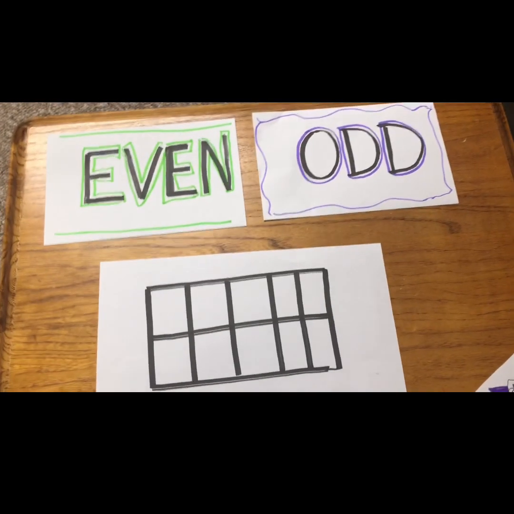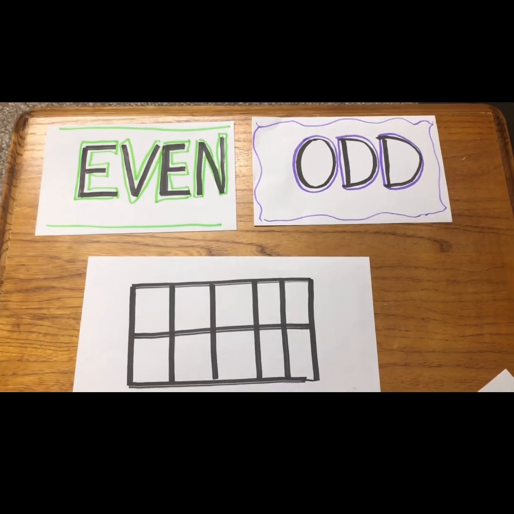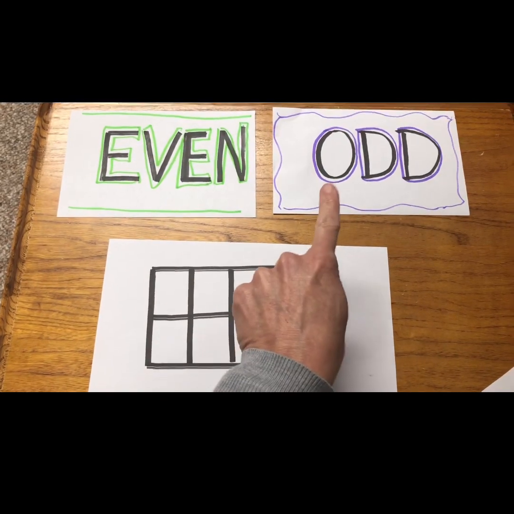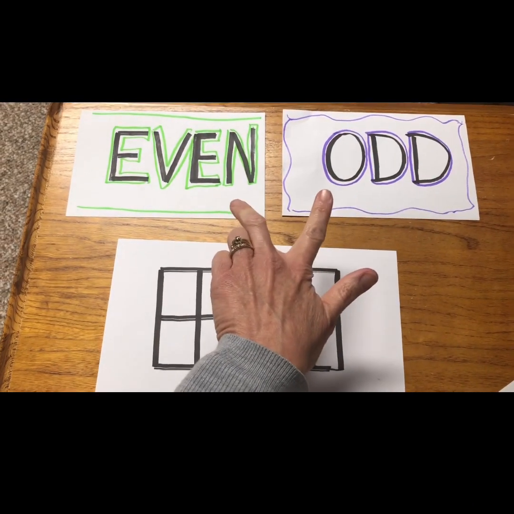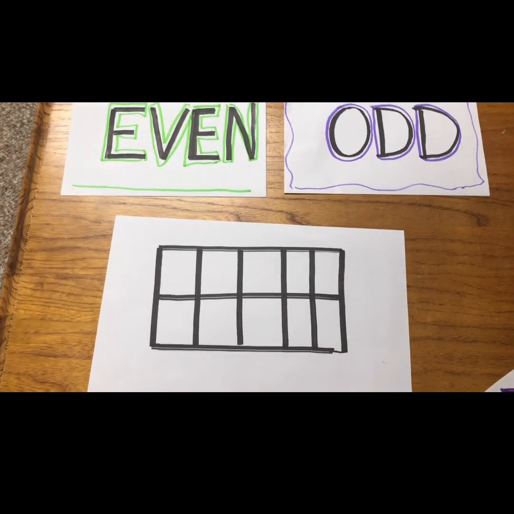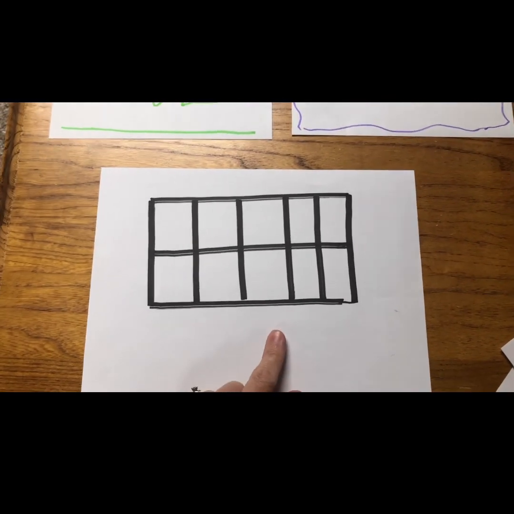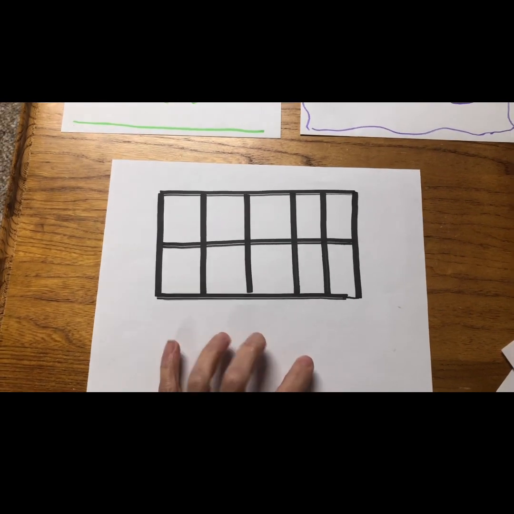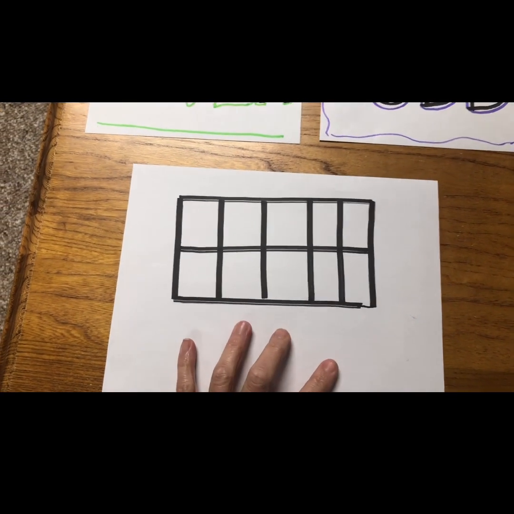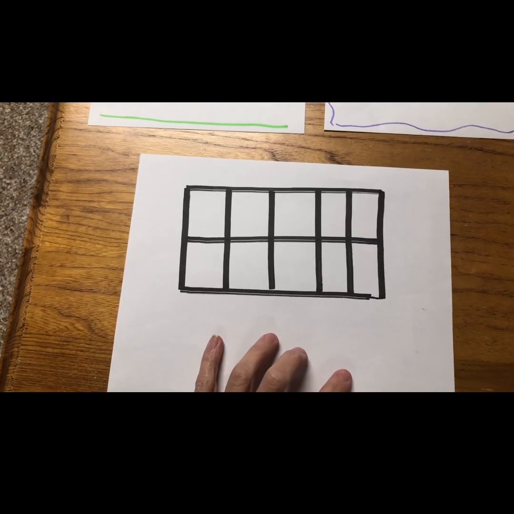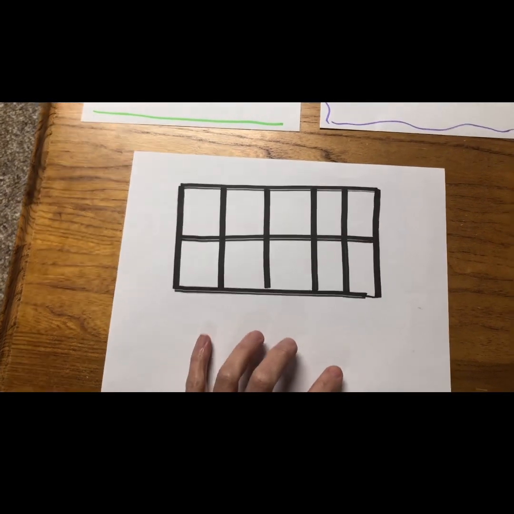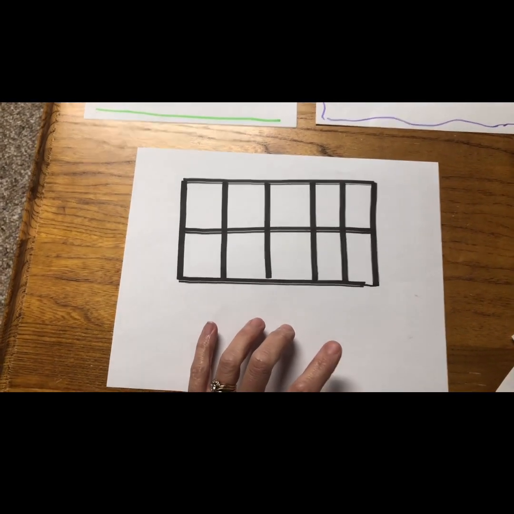All right, boys and girls, I'm going to show you another way to identify even and odd numbers. I got my even and odd cards, and I have a 10 frame. Now, boys and girls, you're very familiar with the 10 frame. We've used this since the beginning of the school year. Parents, if you possibly can, this would be a perfect thing to do, to make a 10 frame. Actually, your child could probably make it for you, but I want you to learn as well.